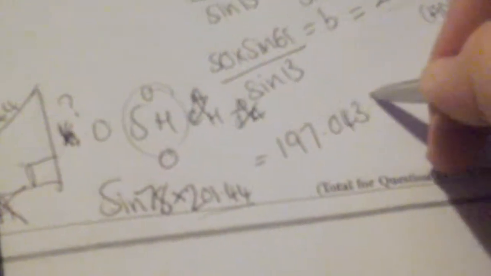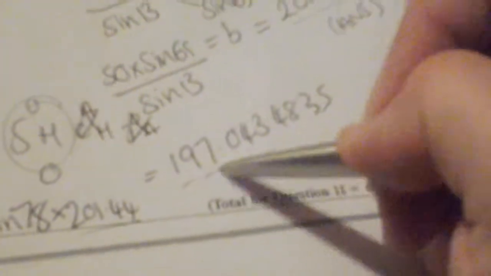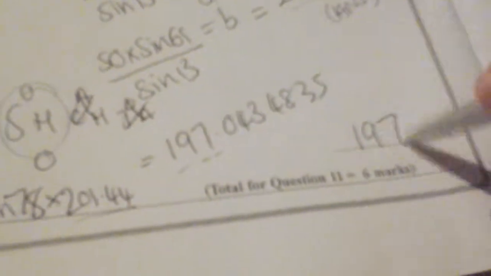So it's a times question, so I'm just going to do sin 78 times 201.44, using the answer button like I talked about here to get that. When I type all that in, I get 197.04348835. It's 3 significant figures, watch out for that, it's a lost mark if you don't do it. 1, 2, 3. And I don't need to round it up because that's a 0.